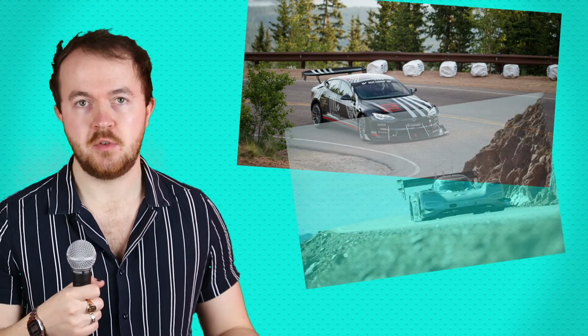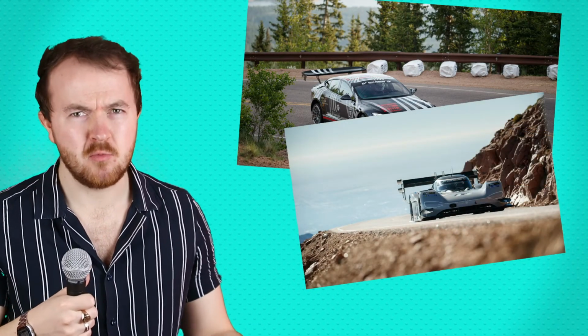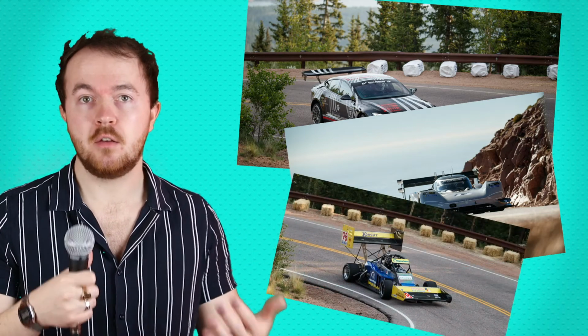If we look at racing classes with less restrictions than Formula 1, we will start to see some of these principles in action. Super low front wings, or front splitters, front diffusers, whatever you want to call them, they're all the same thing really, and super high rear wings.